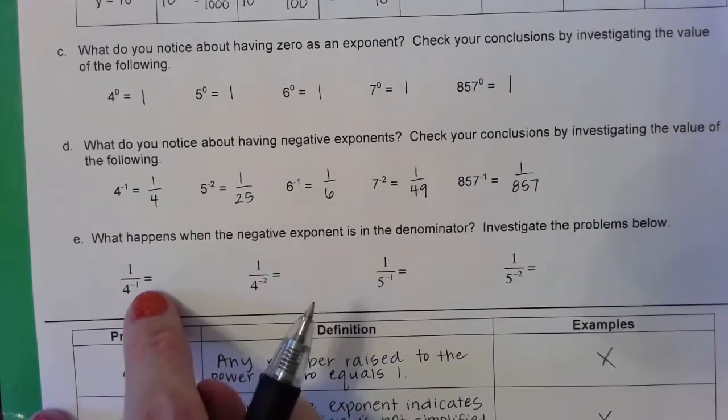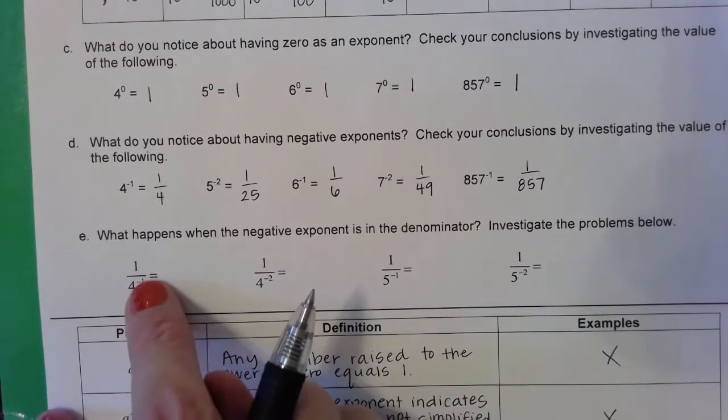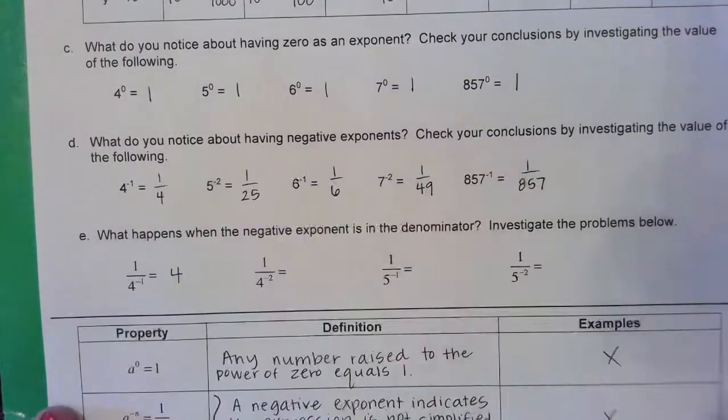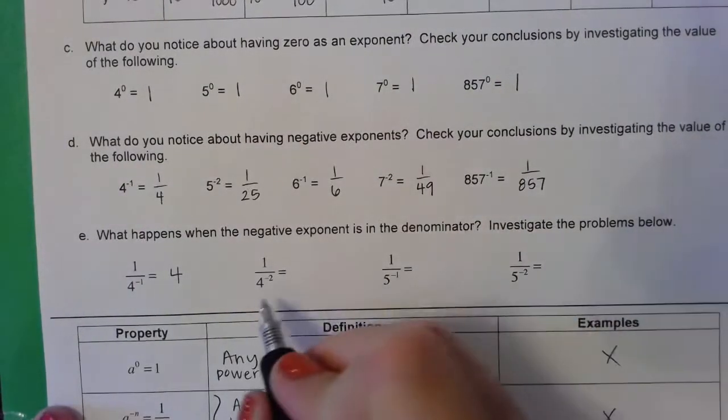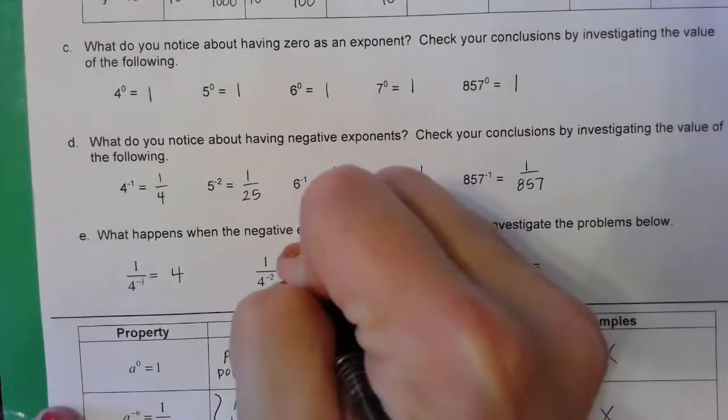That means that the opposite happens here. If the negative exponent is on a number that's in the denominator of the fraction, it does the same thing, but then it moves it up to the top. So the 4 in this one would move up to the top. It would be 4 over 1, which would just be 4. The 16, because 4 squared is 16, the 16 in this one would move up to the top.